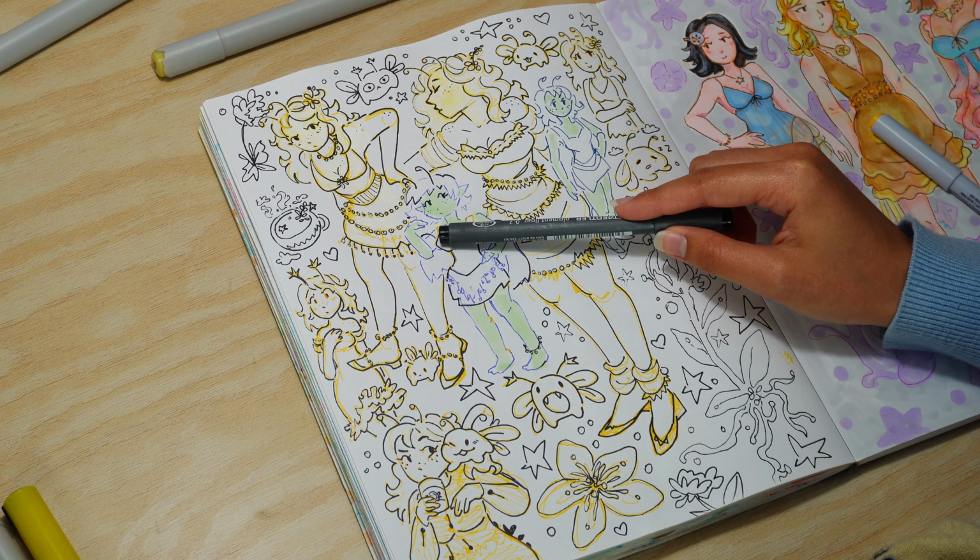We're gonna start getting into the coloring process of things, and I'm going to use alcohol markers, probably Arrtx and Ohuhu markers, and whatever acrylic markers I have.